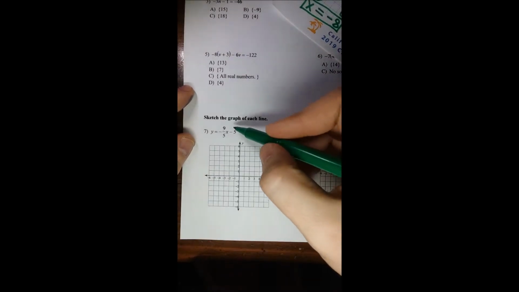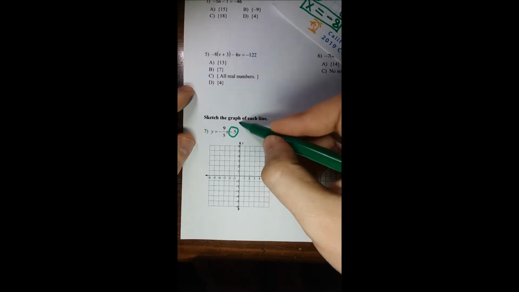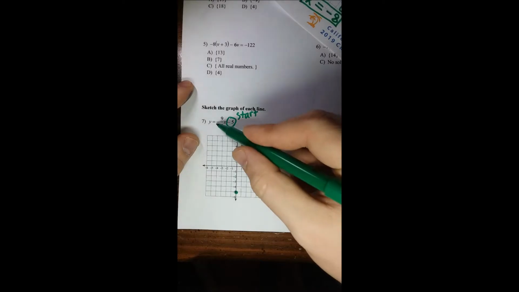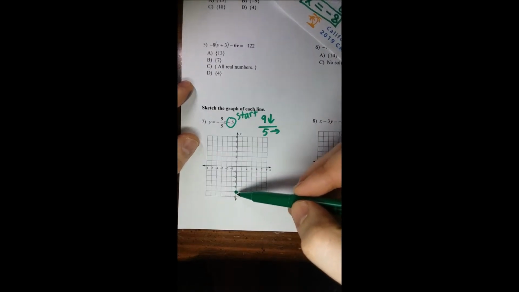Number 7, we're sketching the graph of a function here. We know the starting point is negative 5. Okay, we're going to start at negative 5 right here. And we know it's a negative slope, so it's going to go down 9 and across 5.